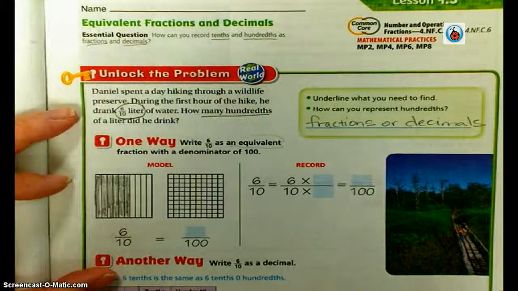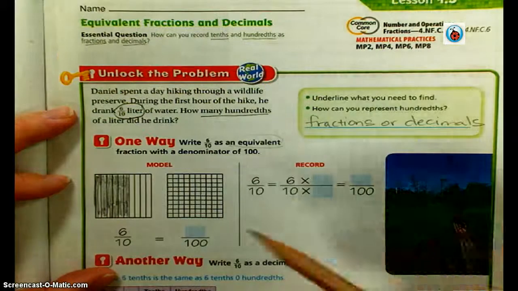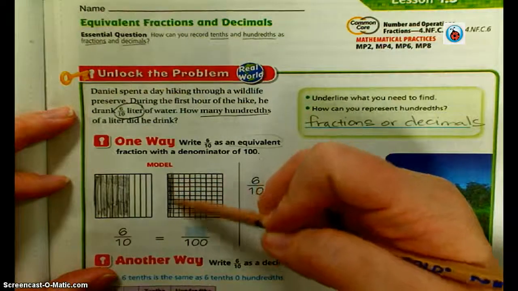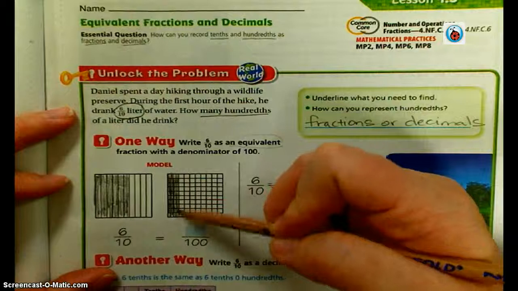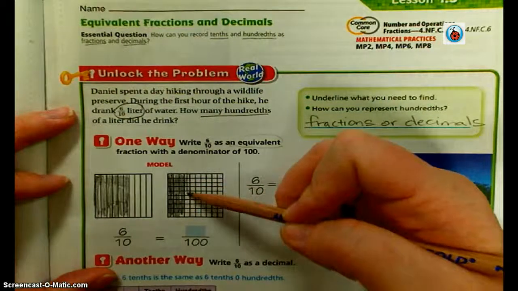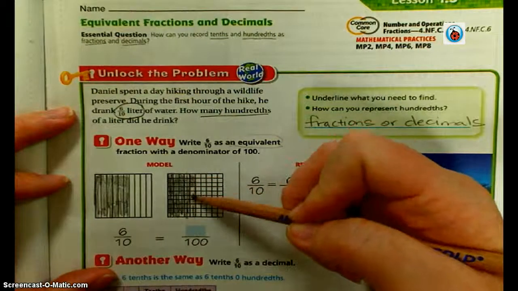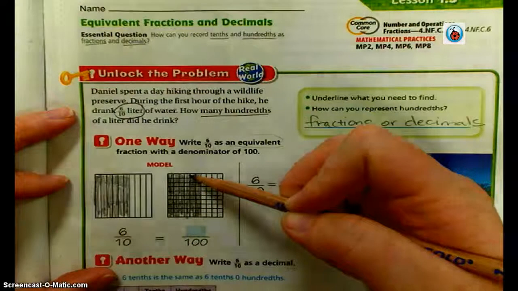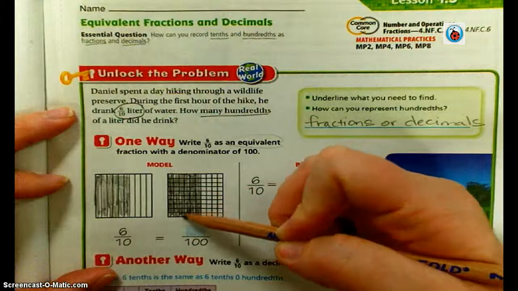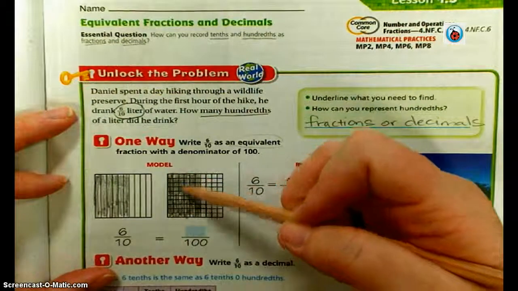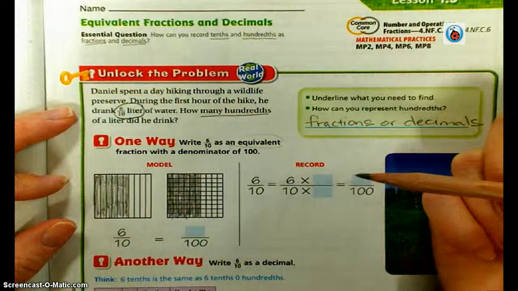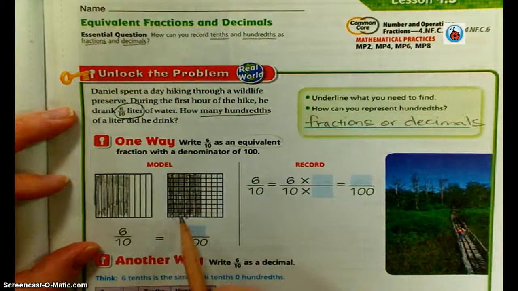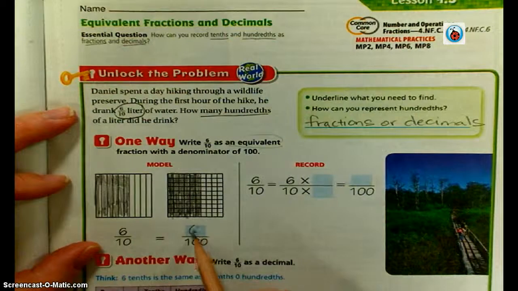In order to be equivalent, it has to be the same amount. So now I'm still going to shade 6 columns. I'm going to go down 2, 3, 4, 5, and 6. It should look exactly the same. The only difference now is that instead of having my square divided up into 10 equal pieces, I have it divided up into 100. But you can still see the tenths if you think about the columns in the square. If I were to count this, it would be 10, 20, 30, 40, 50, 60 hundredths.